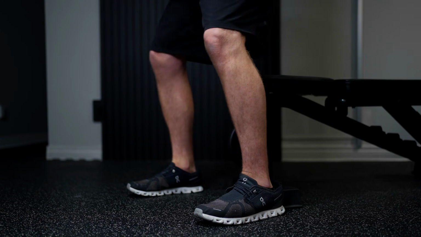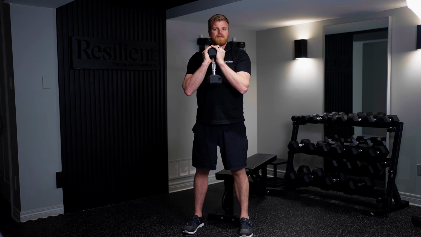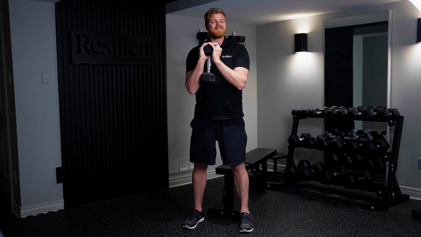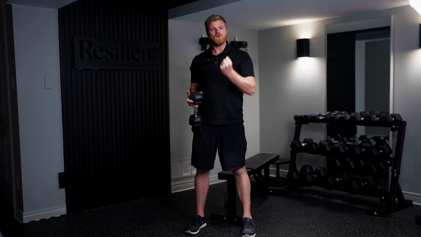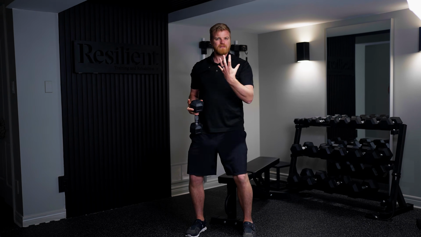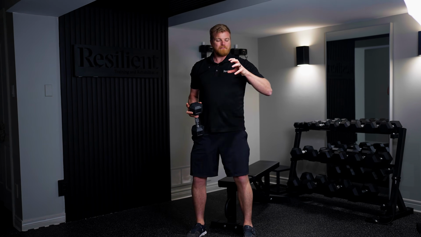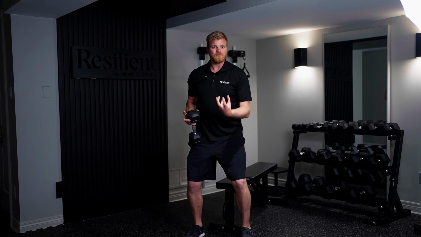Inhale, exhale. And the reason why I'm breathing out as I move is because the breathing out creates more of that ascension. So as I'm moving, I'm not descending my pelvic floor as I go down. I'm maintaining pressure as I go down.